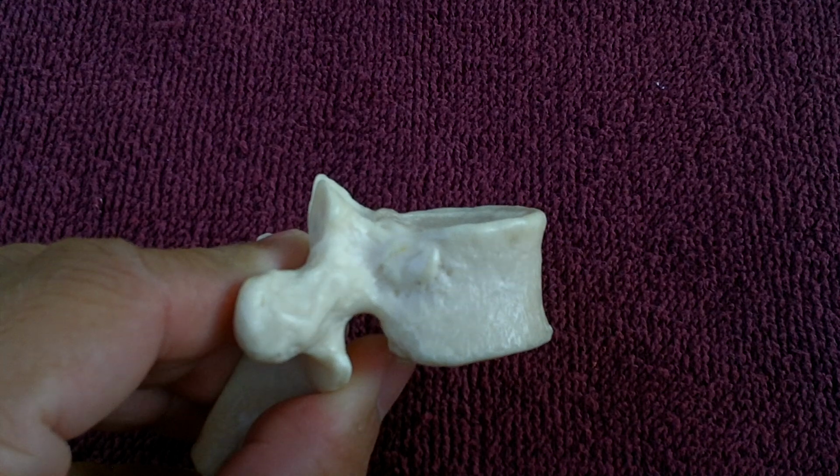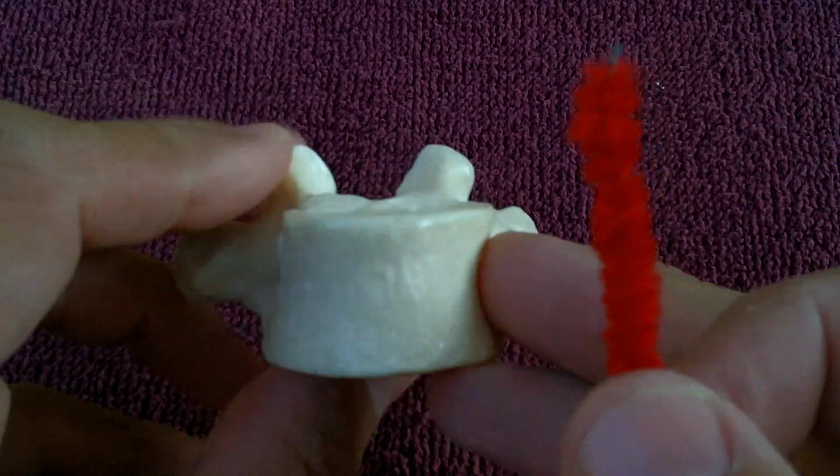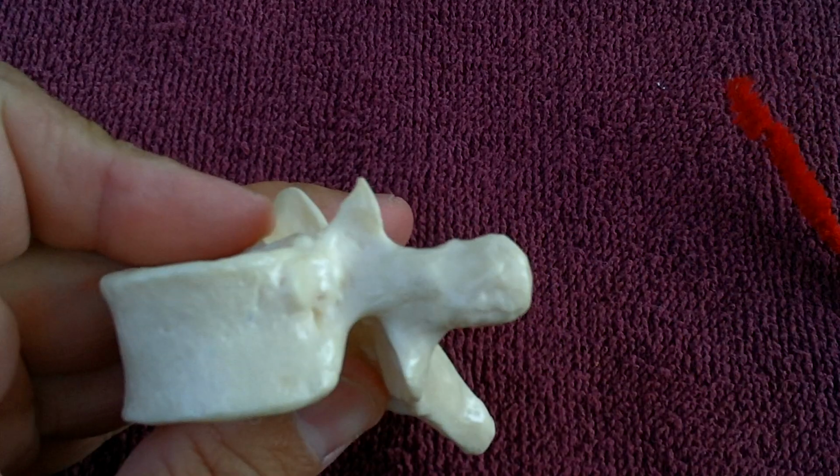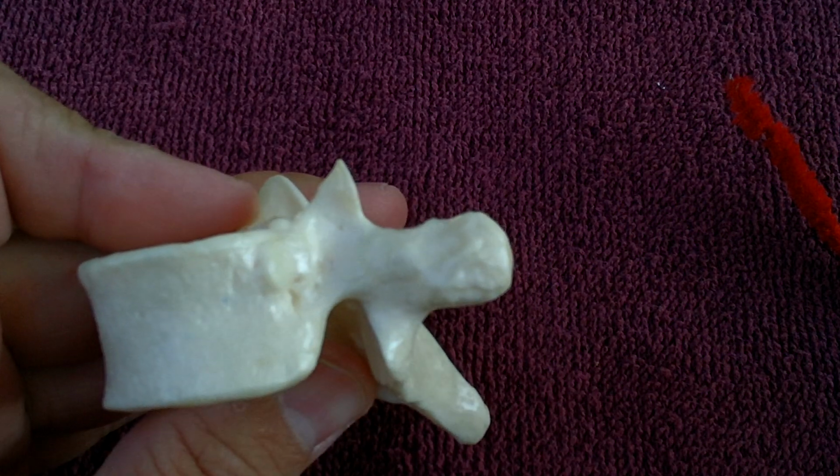So if it's a thoracic vertebra, you'll always see somewhere on that vertebra, either on the body or the transverse process, an attachment for the rib. We call that a costal facet.